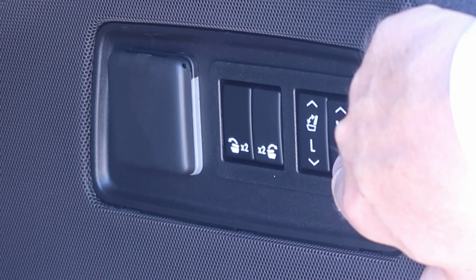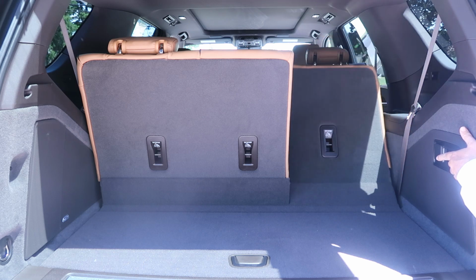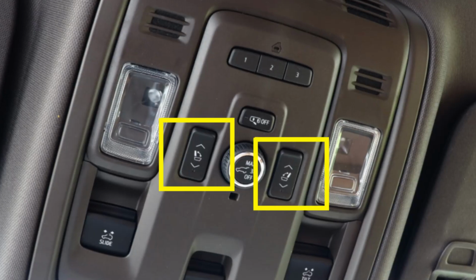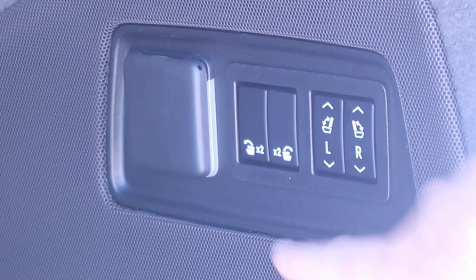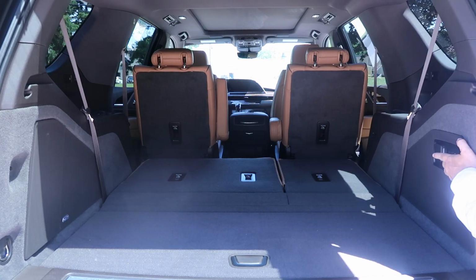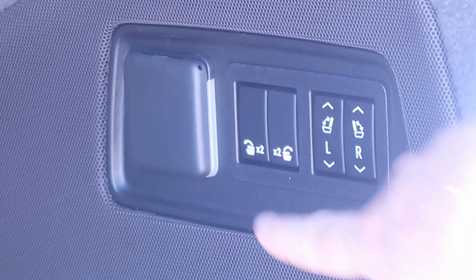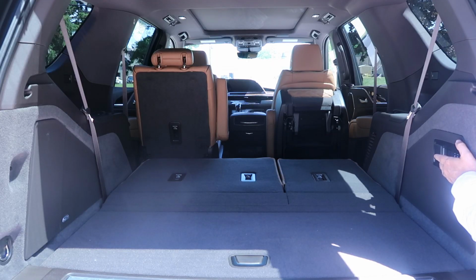Your Escalade has controls in the back cargo area to raise and lower the third row seats. Even the driver can drop the third row by using the controls on the overhead console. To lower the second row from the rear, push the button once to fold down the seat back to be level with a lowered third row, or push it twice to tumble the seat forward.